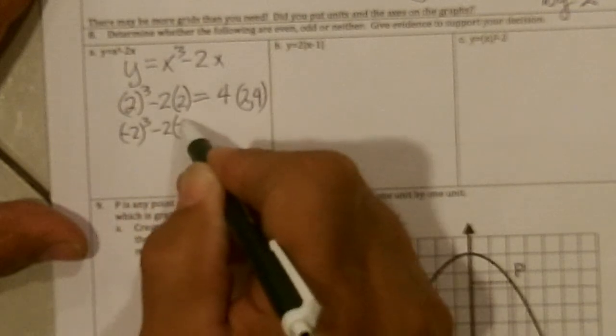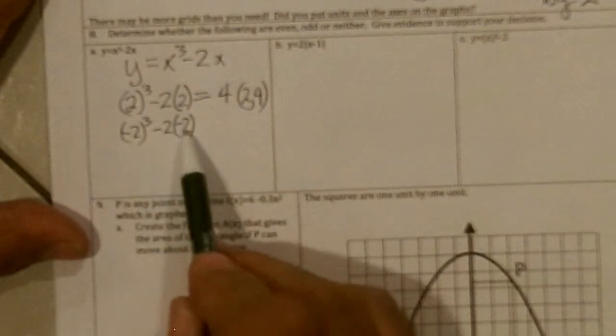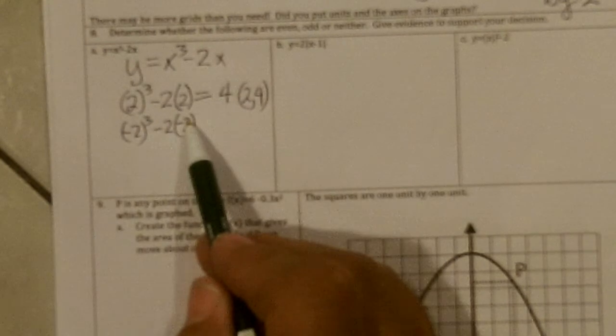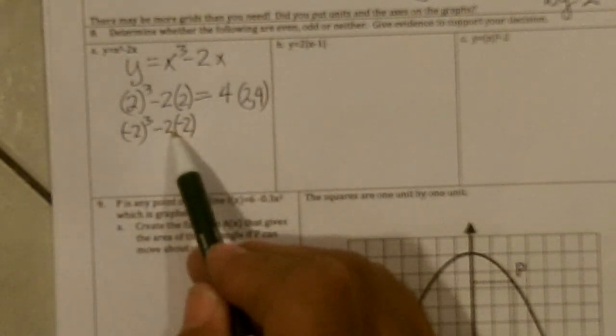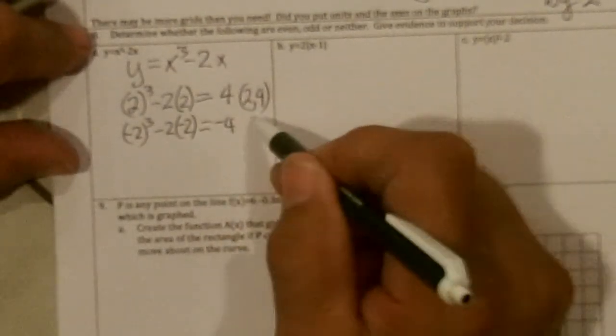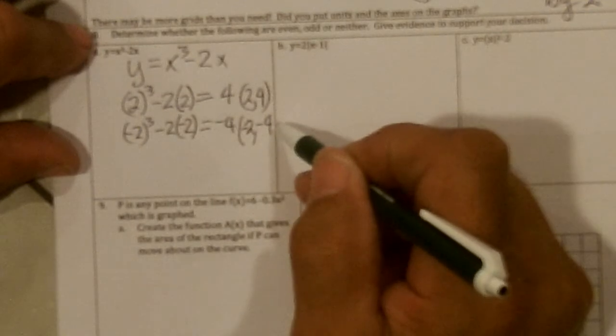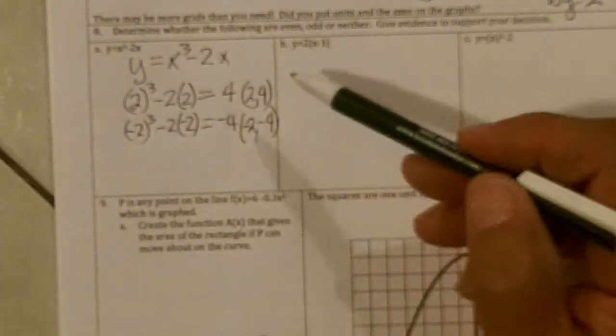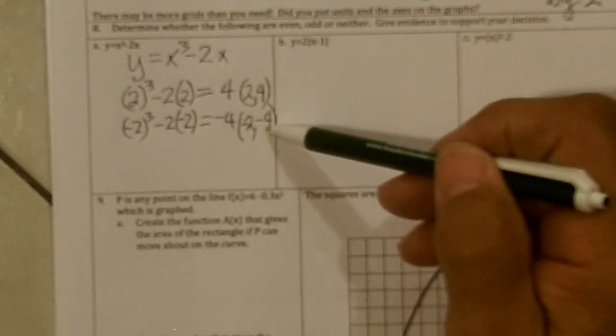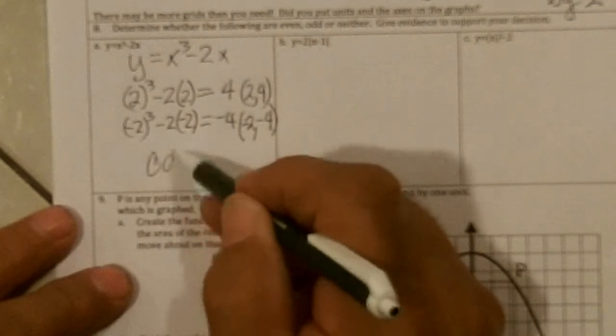Now let's put in -2. So where there was x's, we put a -2. -2 cubed is -8, and subtract 2 times -2, that's -4, so subtract the -4, that's +4. So we get -8 plus 4, which is -4. So we put in a -2 and we got -4, compared to 4 before. So changing the sign of the x changes the sign of the y, and that's called an odd function. Changes the sign but the same number.